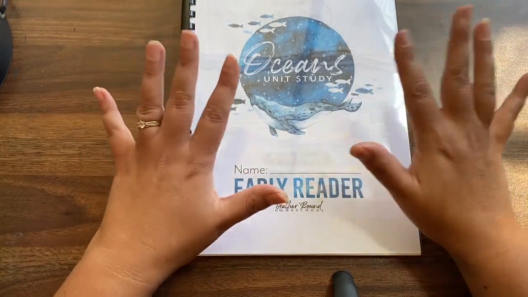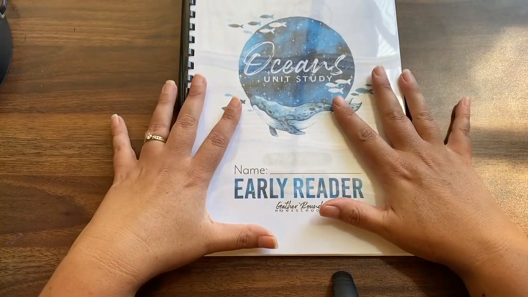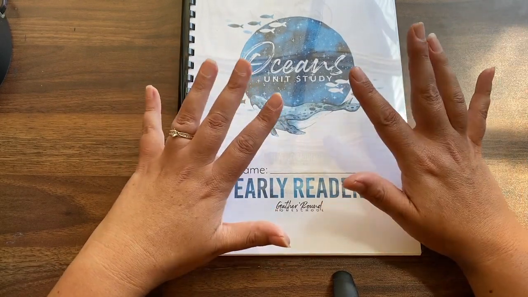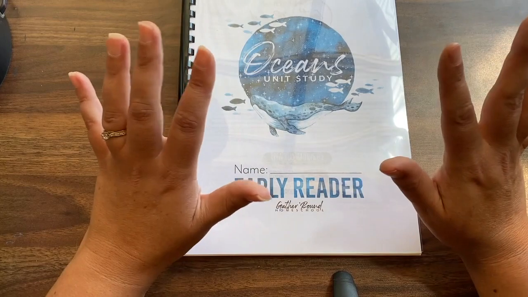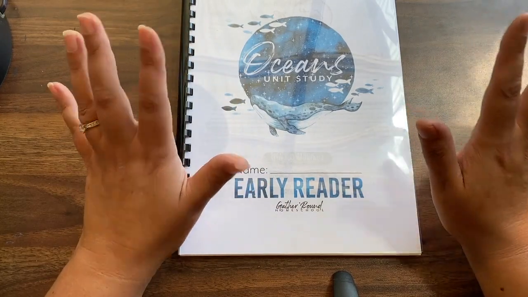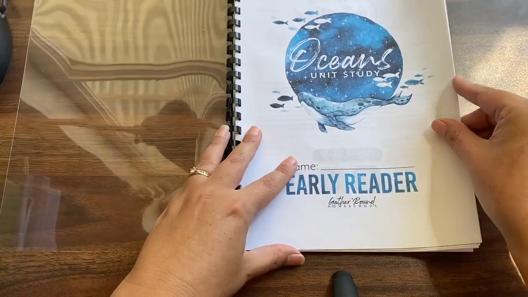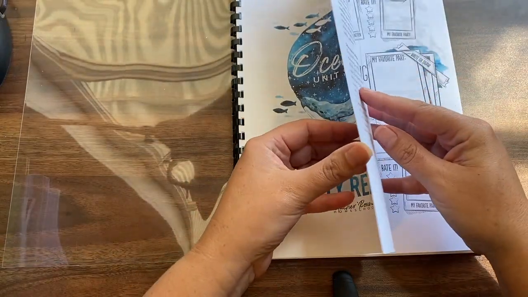So we have the unit study. This is his notebook that goes along with that unit study. So as a family, we do the read aloud together. We'll watch videos about what we're learning about, and then he will complete notebooking pages in his little notebook here.